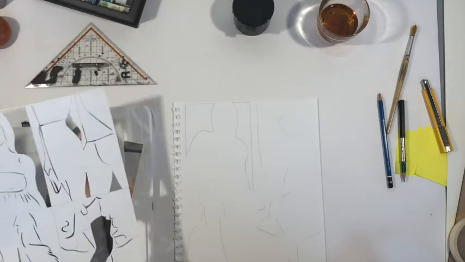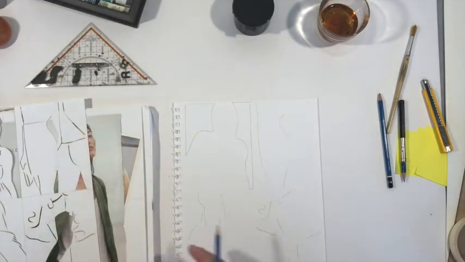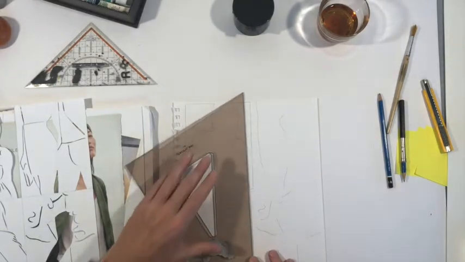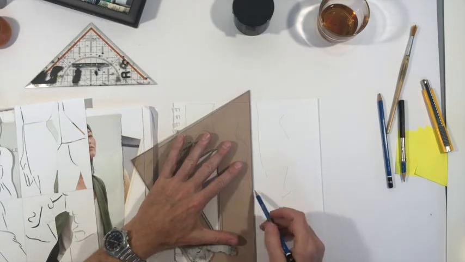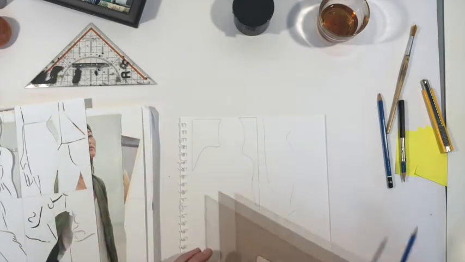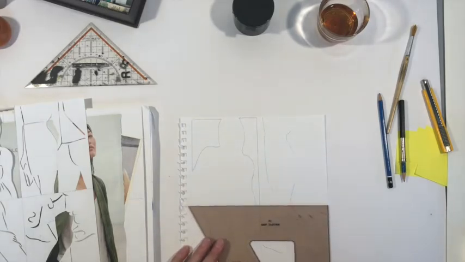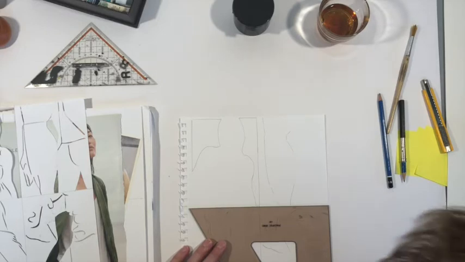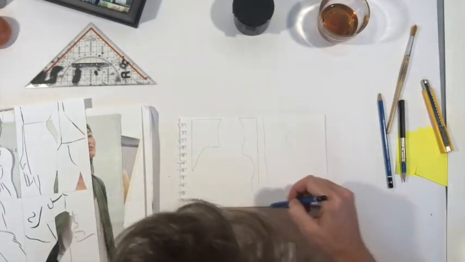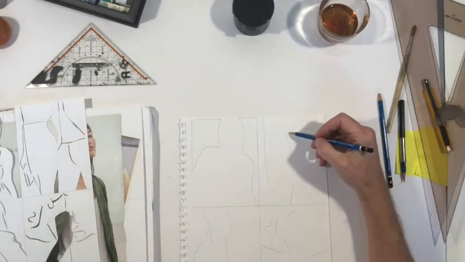Let's see what kind of shapes we have here. Now, one of the things that I'm going to have to do first and foremost is transfer the grid, because I kind of have to know where these shapes begin and end. If you have an angle, this really is an easy way to get perpendicular lines.